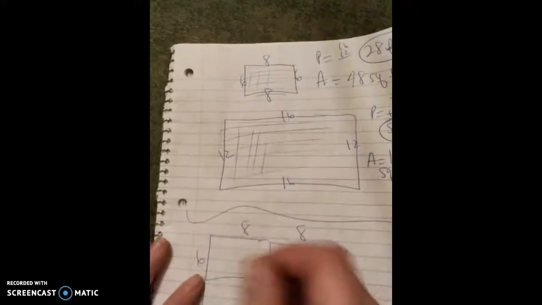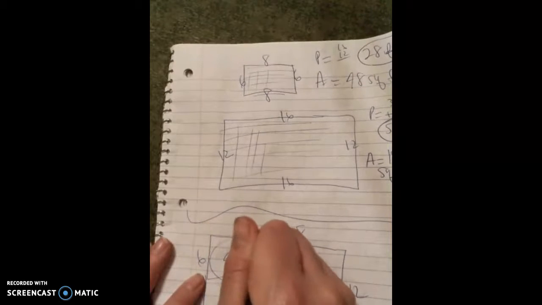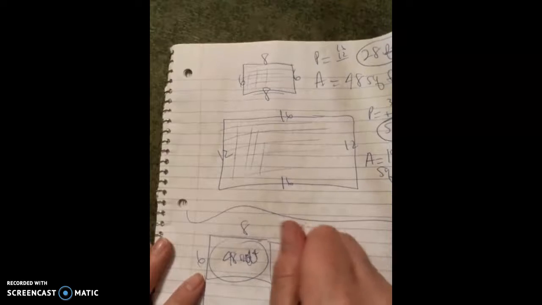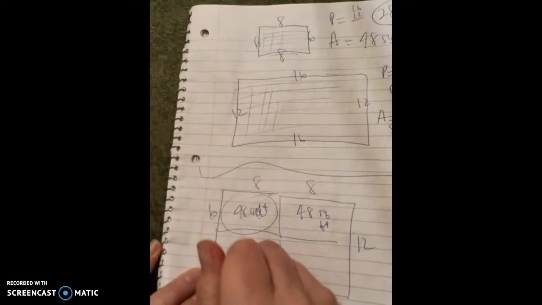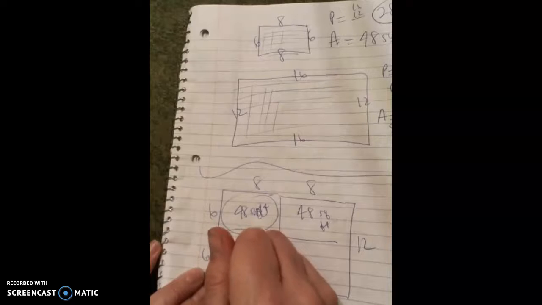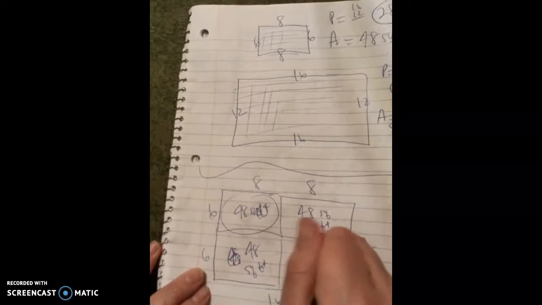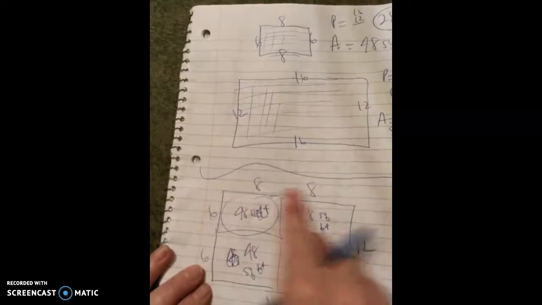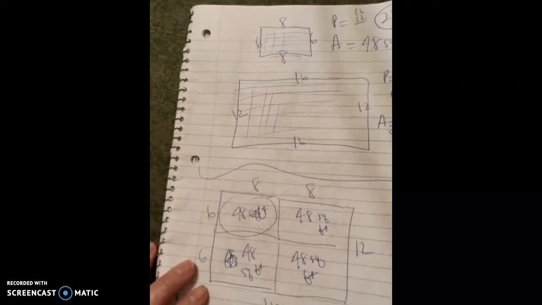But notice what happens to the area. This was your 48 square feet. If you make it twice as long, you get another 48 square feet over here. Then you make it twice as wide, you get another 48 square feet here and here. So you can see how the perimeter just doubles, but the area gets 4 times bigger.